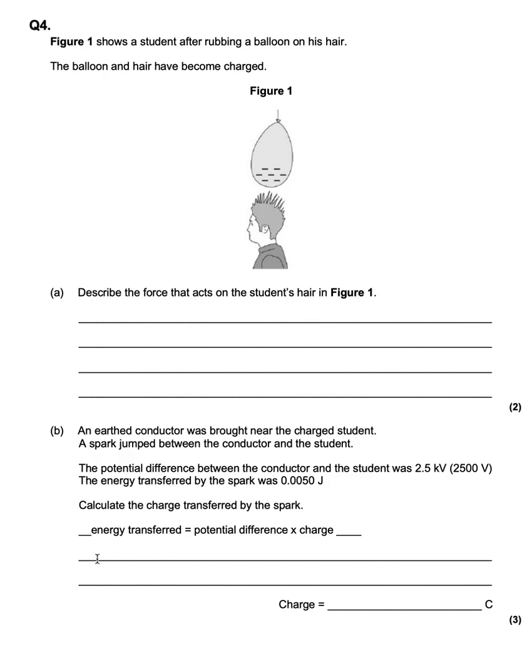Then I want to substitute my numbers into the equation. So my energy transferred is 0.0050, and that is equal to my potential difference, 2,500 once I've converted it, times charge. Okay, and I now want to rearrange this. So the number on its own on one side of the equals goes on top. So in that case, that's this small number.